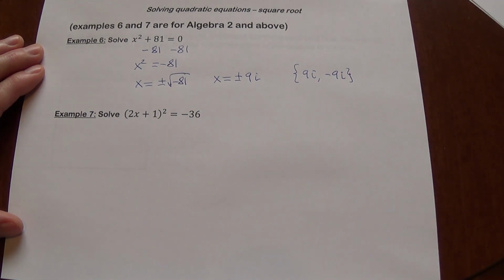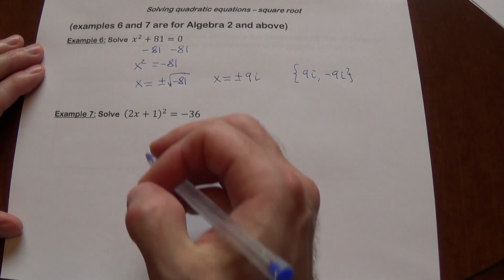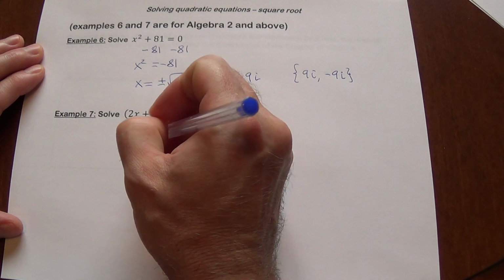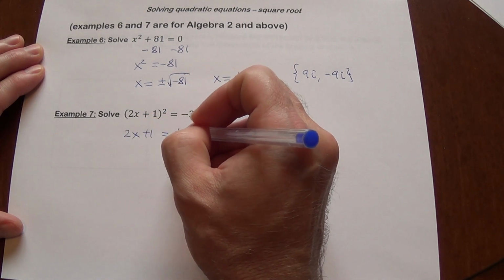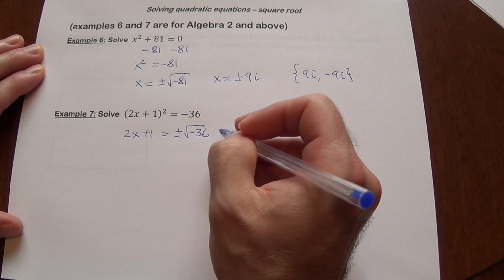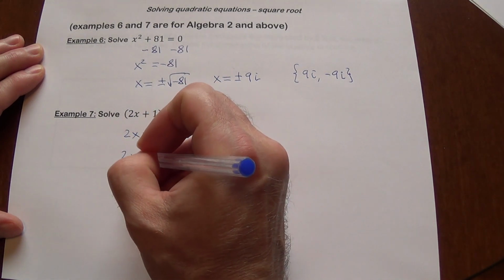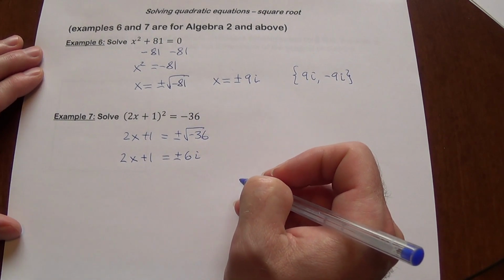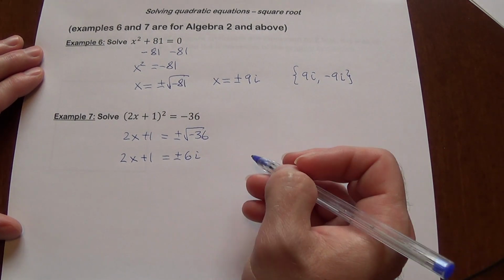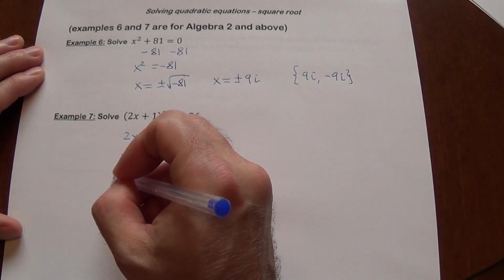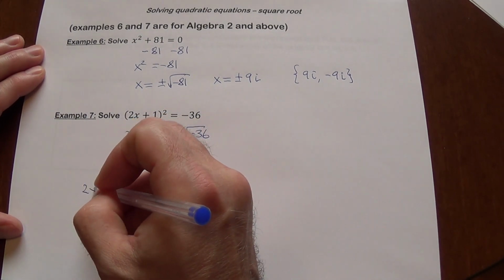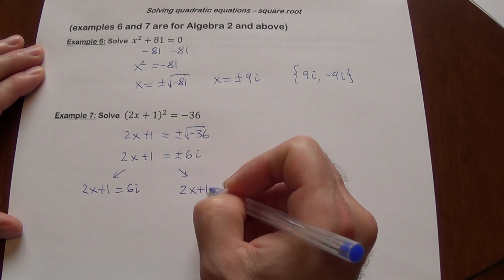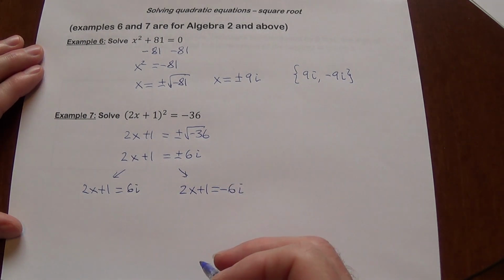Okay, and the same concept is going to be used with example 7. So we have a quantity squared equals a number. That means 2x plus 1 equals plus or minus square root of negative 36, which is going to give us 6i. So 2x plus 1 equals plus or minus 6i. Right? And just like the other problems, we're going to have to split it into two separate equations. The first one is going to be 2x plus 1 equals 6i. The second one is going to be 2x plus 1 equals negative 6i.